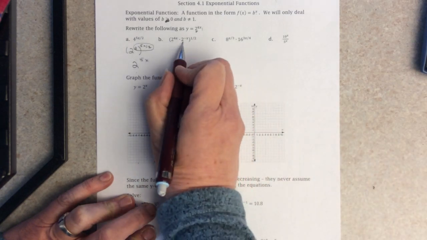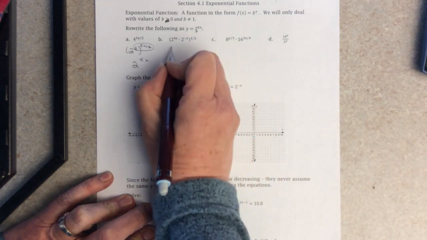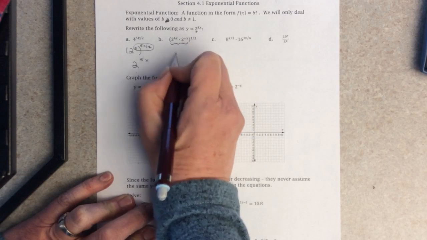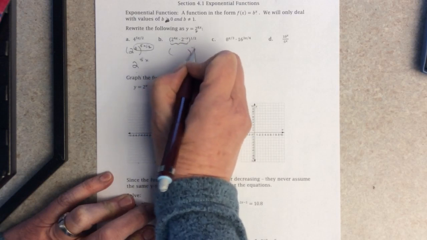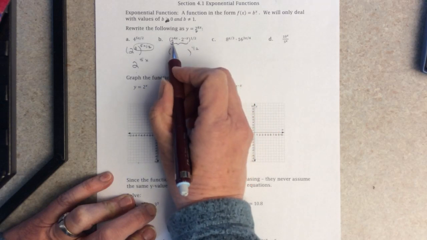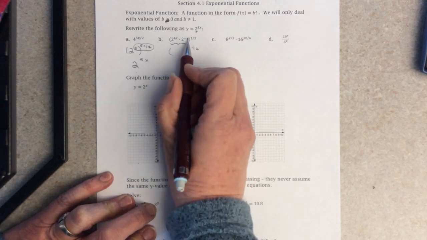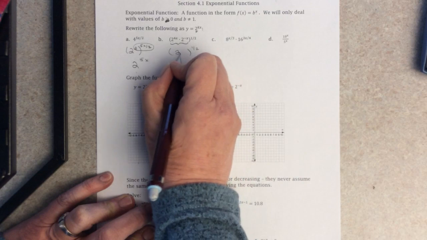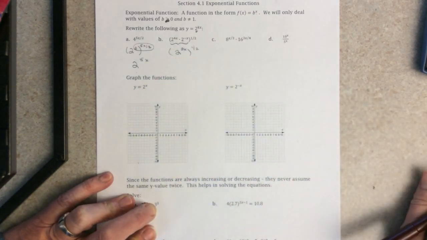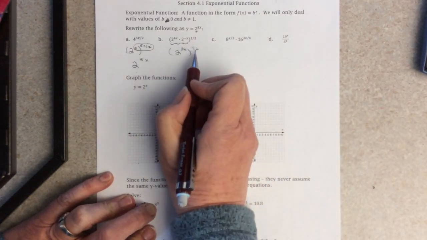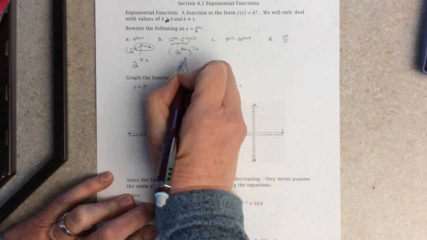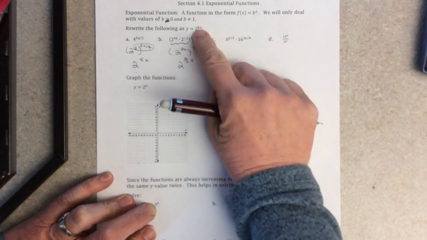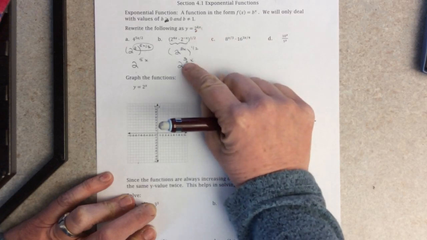Here the base is 2, which is good. But what we're going to try to do first is pull these two together with a rule of exponents, which is that if you're multiplying with the same base, you can add your exponents. So this will be 2 to the 3x. And then we're going to raise all that to the 1/2 power. So now we're going to multiply, and our value for k is 3/2 in this case.